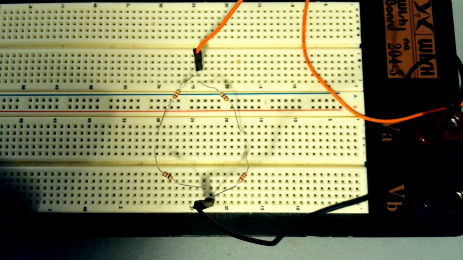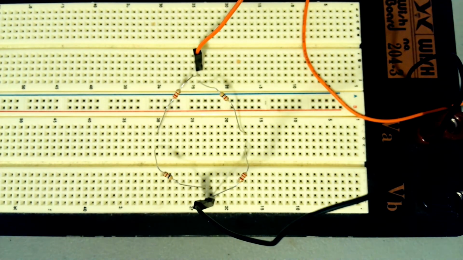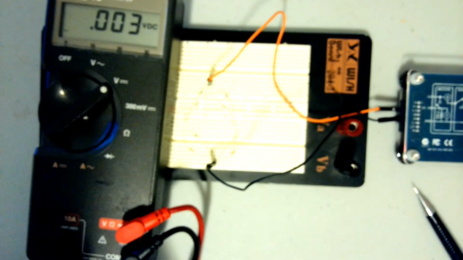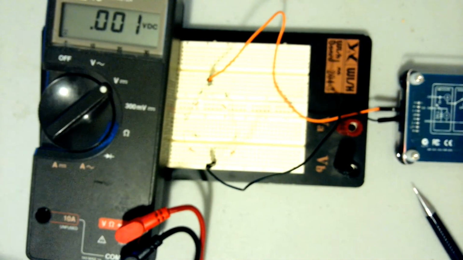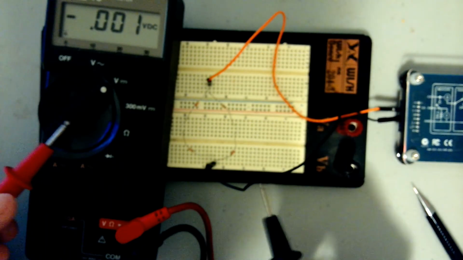Now if I take out the load and I put a voltmeter in here, let's make some voltage measurements. I'm going to raise this up and hopefully we can still see what's going on here. That's awfully bright, isn't it? Maybe I can shade that a little bit.